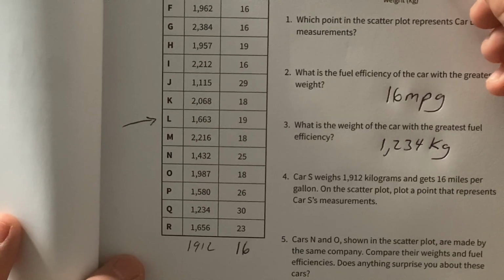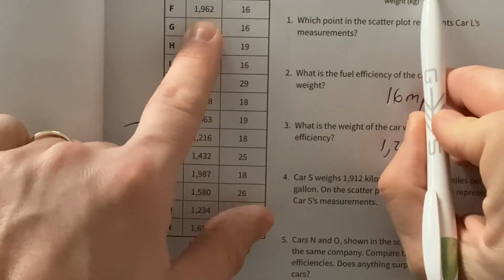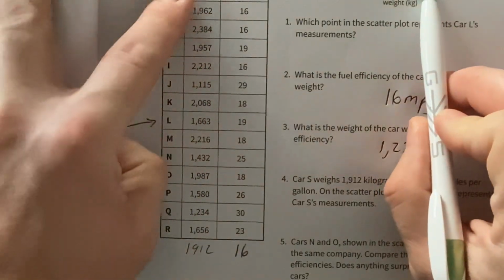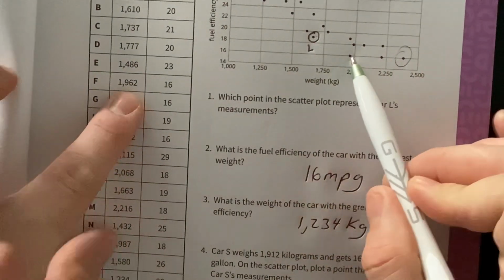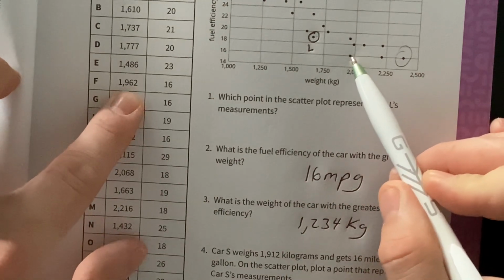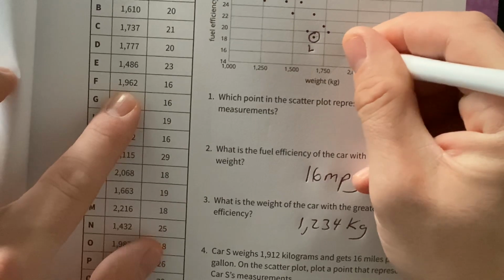Left or right of that dot? So this dot appears to be 1962. This dot right here. So it would have to be just to the left of that dot. Pretty close though.